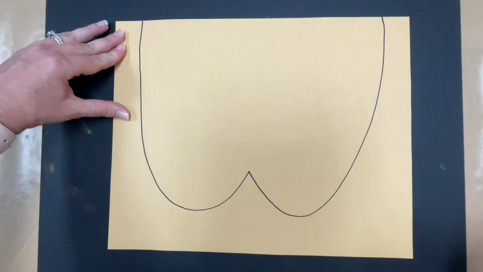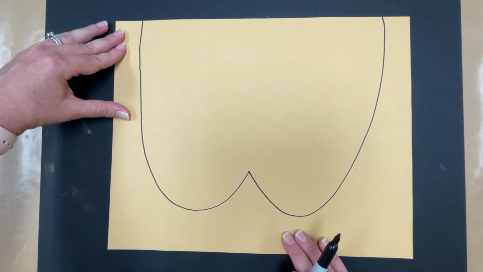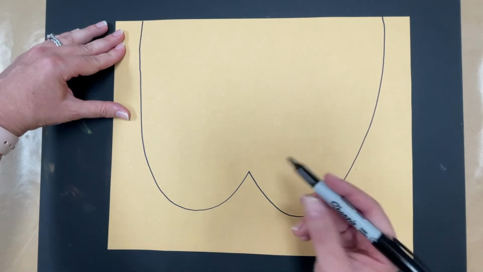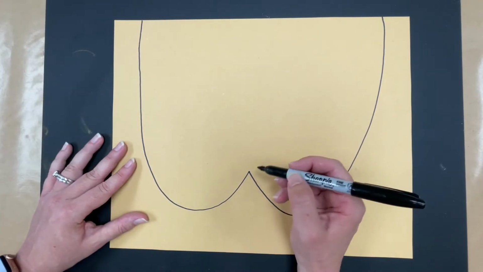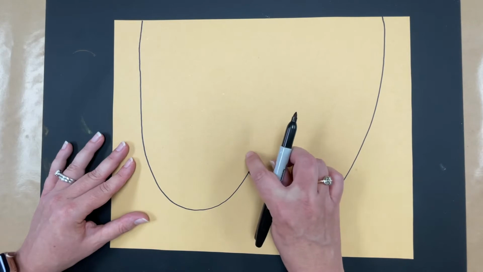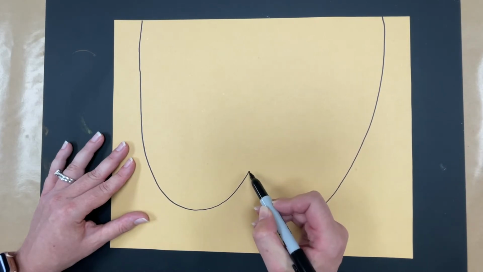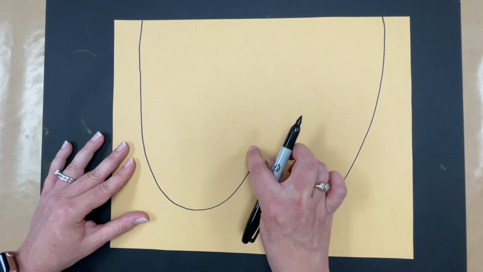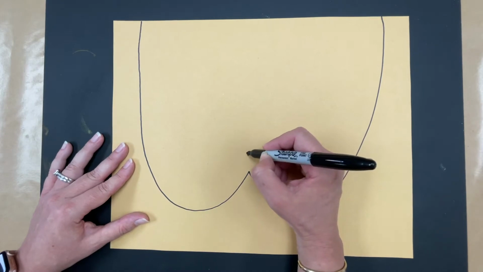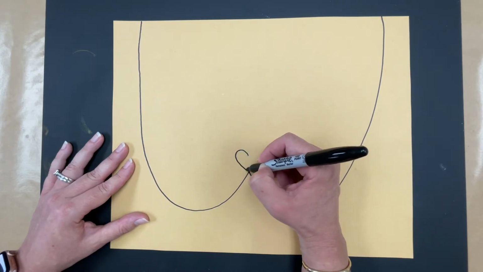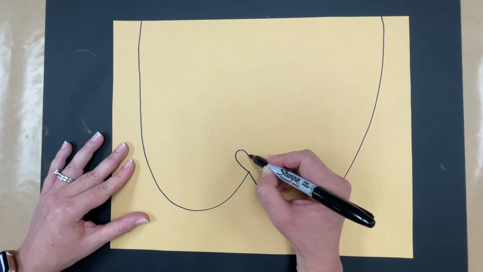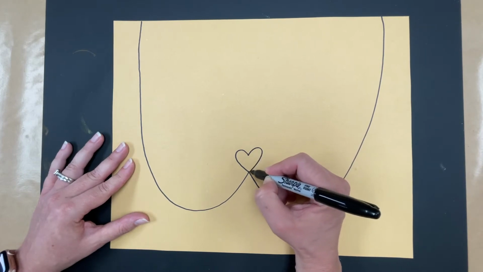So see how big that is? It doesn't go all the way to the bottom, but it's pretty close, okay? Now we're going to make the nose for the cat, and it's going to be a heart shape. So where that little point comes up, you're going to make a heart shape, and that'll be our cat's nose. So you do a curved line on one side like that, and then do another one.